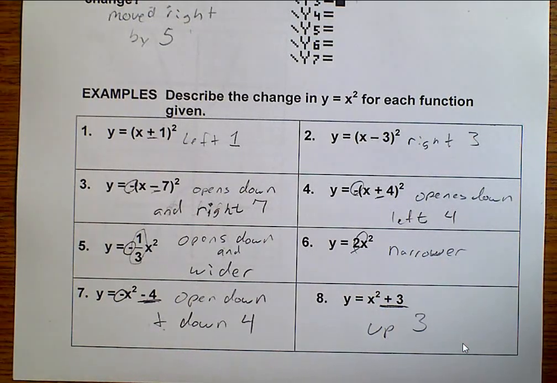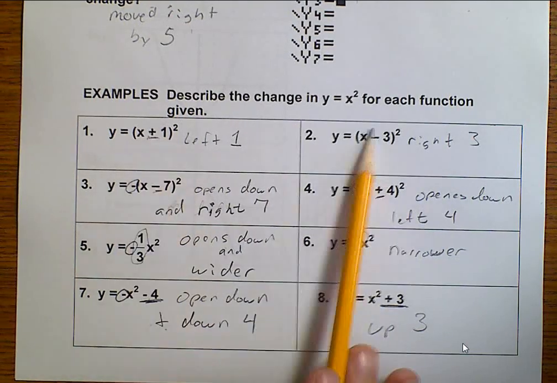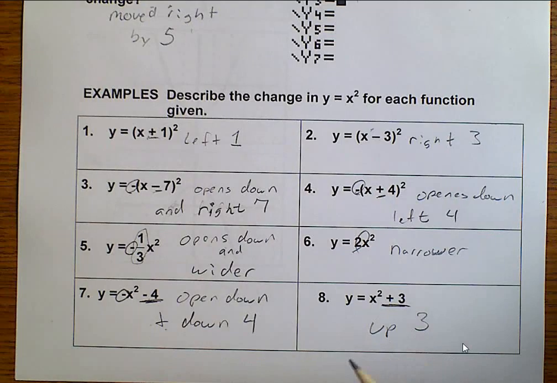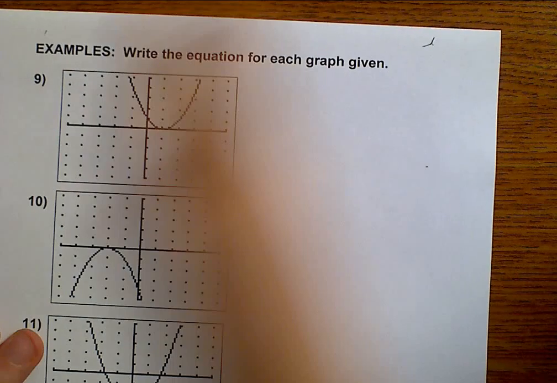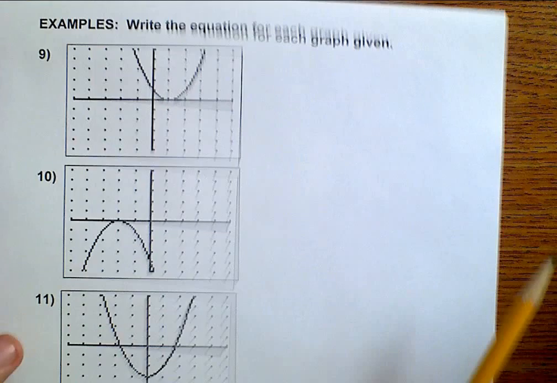And so that's all this is: if it's plus or minus, inside or outside, and do you have a negative in front of your x? Do you have a number in front of your x squared? Just the simple rules. Well, this is if we're given an equation and we want to figure out what the rule is. Now let's go ahead and take a look at some graphs and see if we can figure out what the equation is.